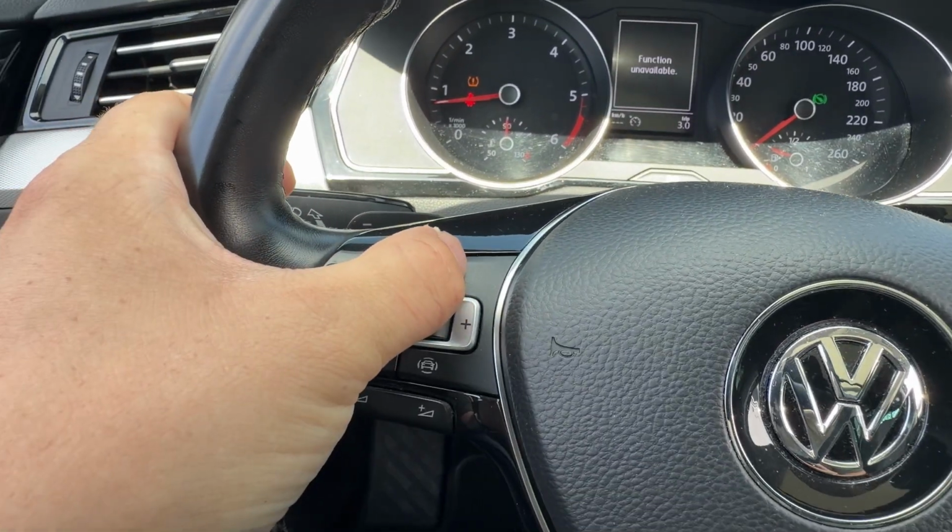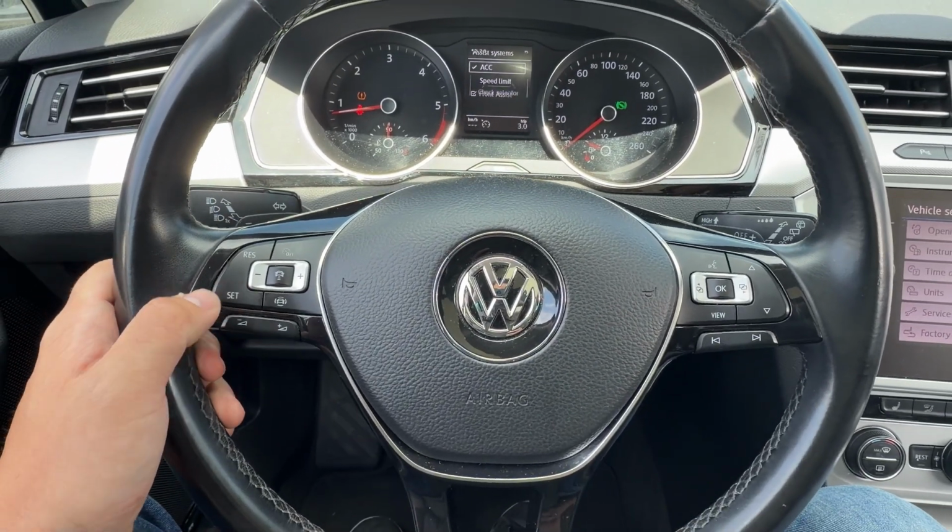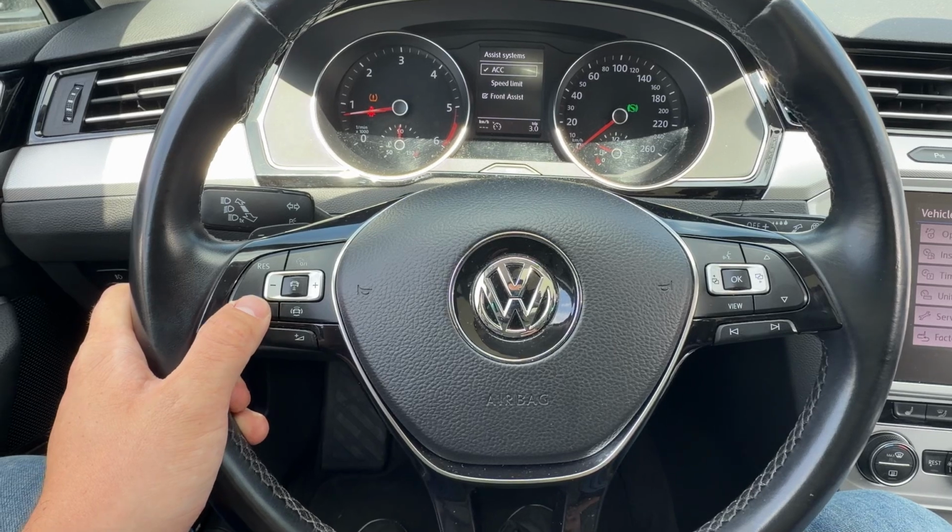Now press Main switch. Accelerate to desired speed and then press Set button. Now you can let the acceleration pedal go.